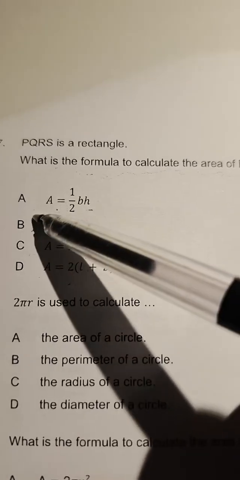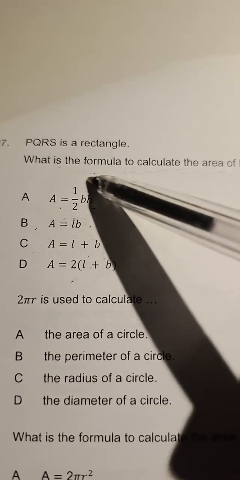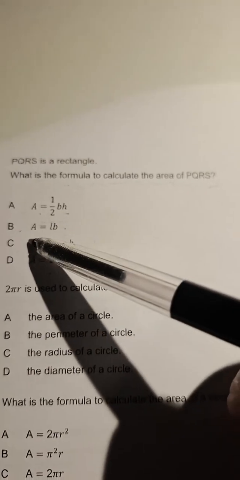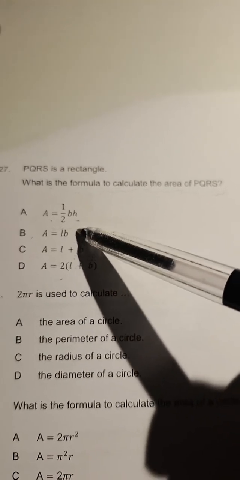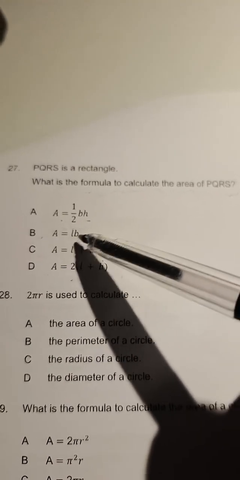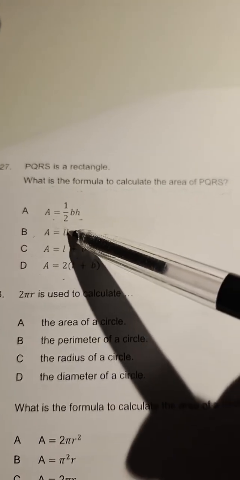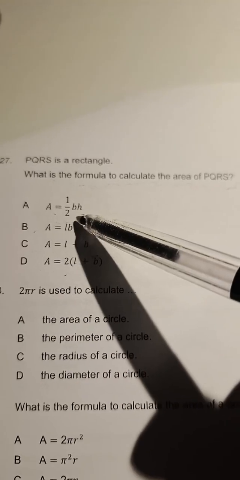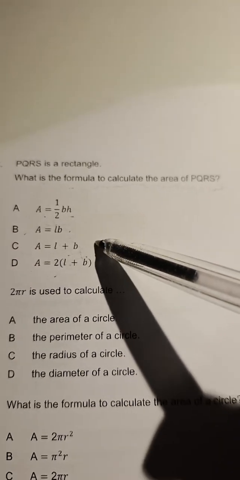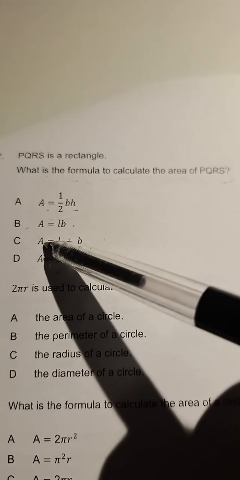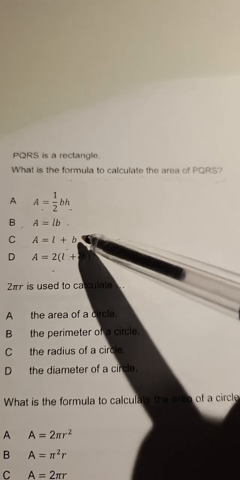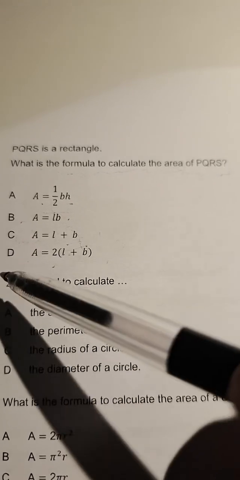B, length times breadth, is the formula we use to calculate the area of a rectangle. C is a formula that does not exist when it comes to area. This is just a distraction of a formula.